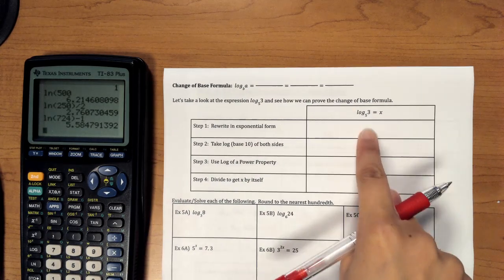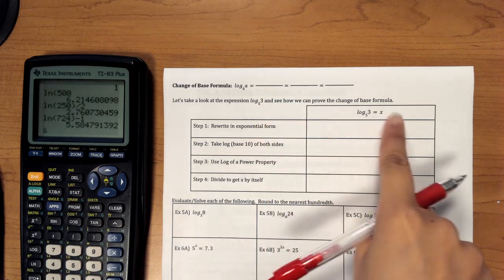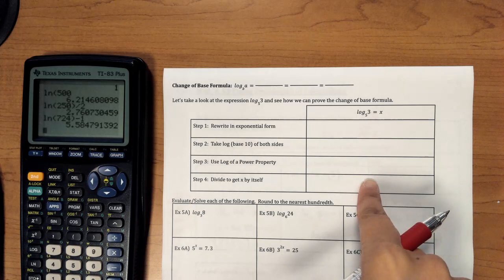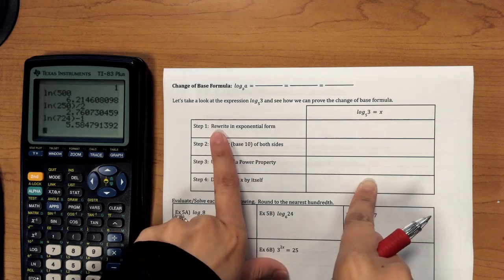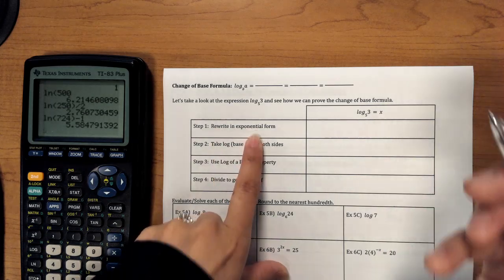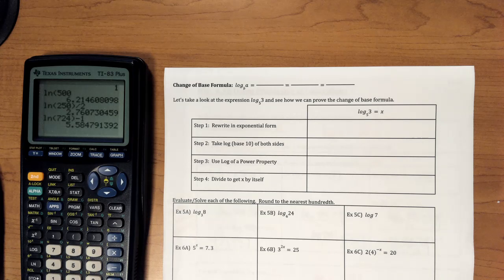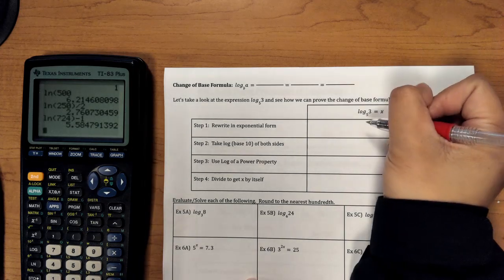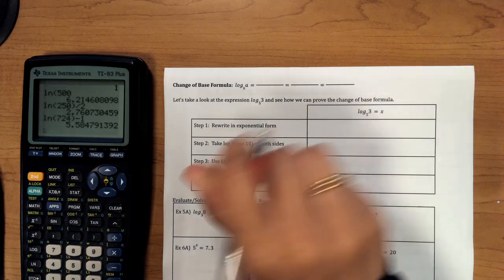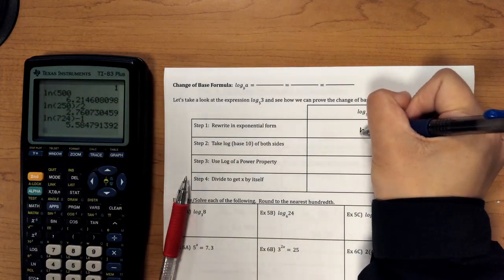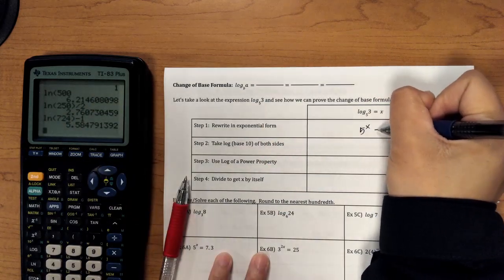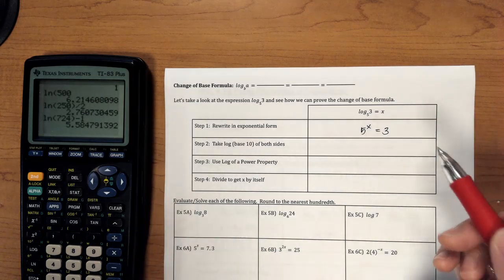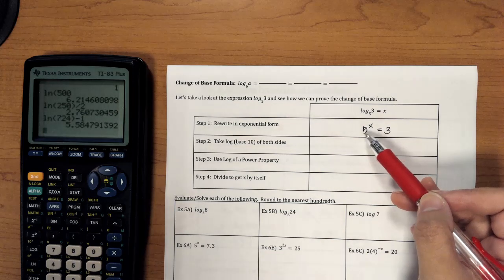Okay? So let's pretend we have log base 5 of 3 equal to x. We're going to try to figure out how do we write this into the calculator. So let's rewrite in exponential form, just because right now I don't know how to do it when it's in log form, so let's mess around with it. So I will have 5 to the x power equals 3. And we know that the inverse of an exponent is a log, right?